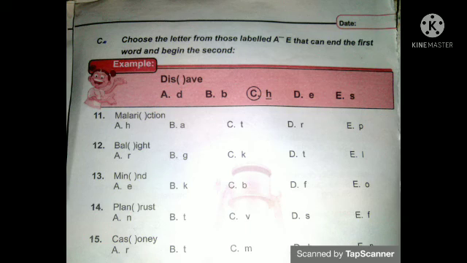B has A. If we put an A there, it makes sense. It has malaria and action. That's the right letter and the right option. When we put an A in the bracket, we have malaria, then we have action.